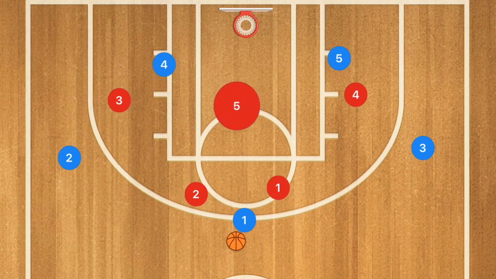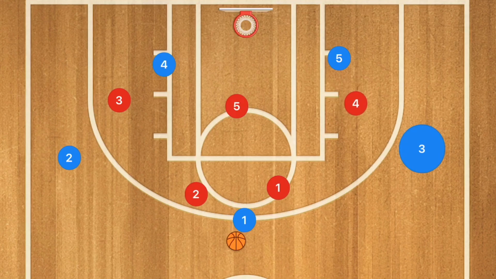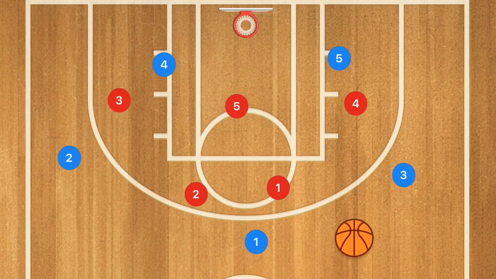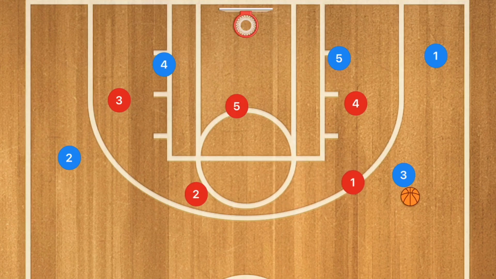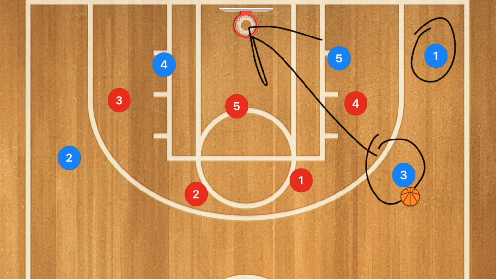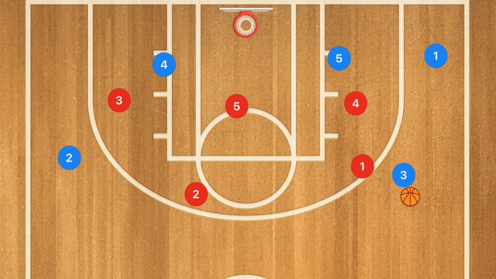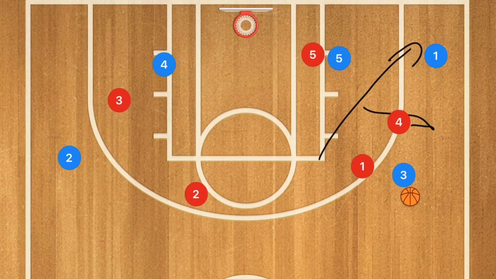Now I'm going to show you a quick play that you can run. This is an overload offense. So we have 3 out and 2 in. Player 1's going to pass over to player 3 and player 1 goes down into that corner. Initially, we're going to possibly have one of those two players open. Player 3 could have taken that 3-point shot. If player 4 came up and didn't see player 1 cutting down, player 1 could have been open for a shot.